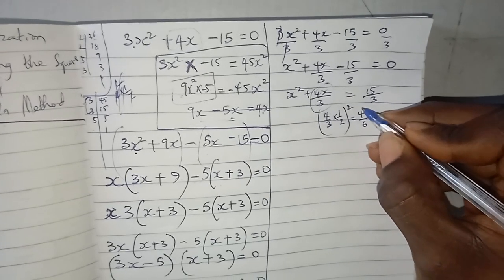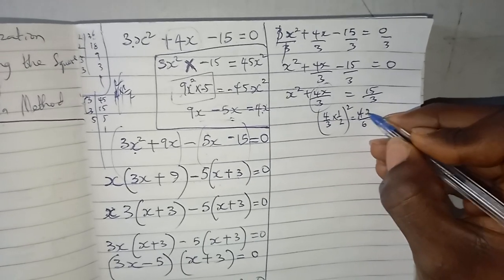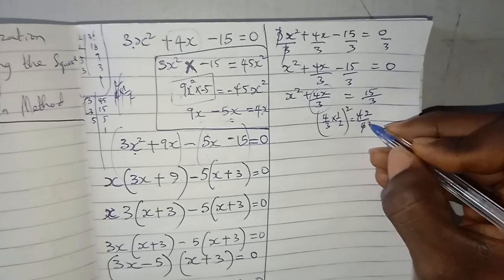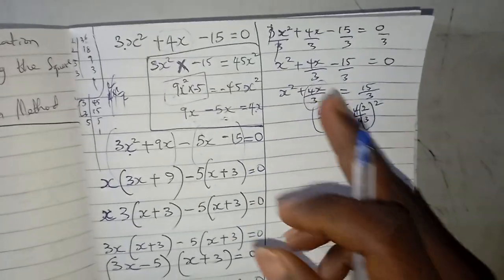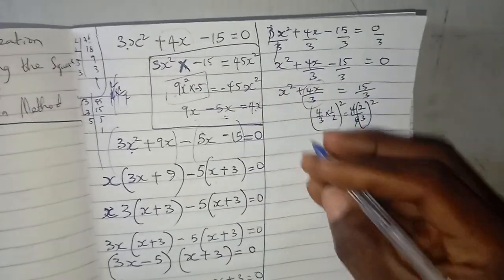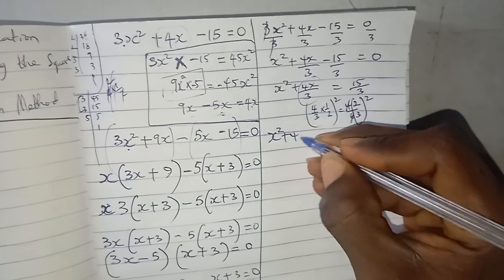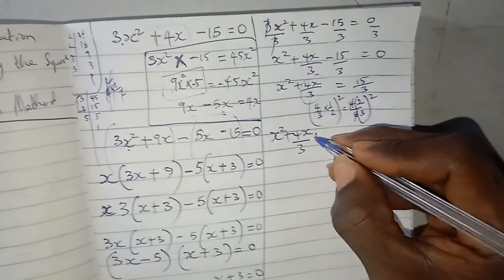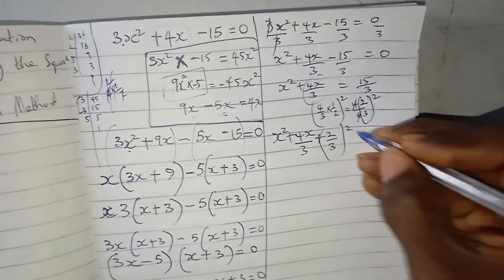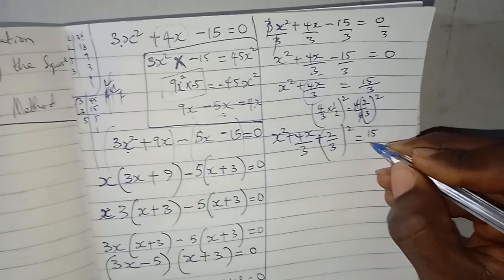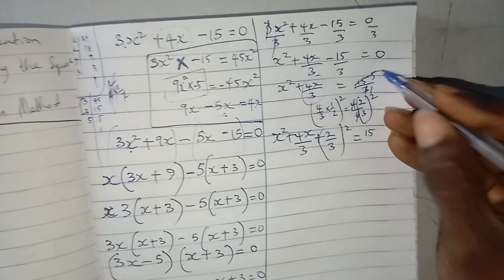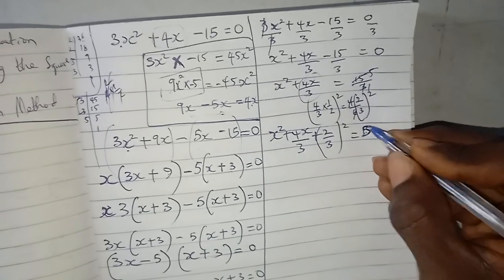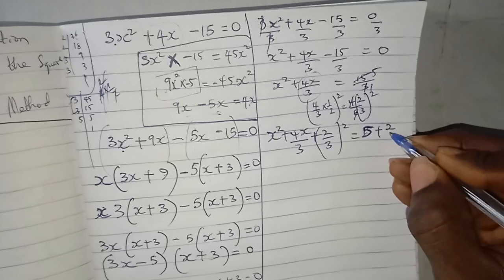So notice that there's something common here. Reduce it to lowest fraction. 2 can go here to give you 2. 2 can go here to give you 3. So now take the square. Then carry this thing that you've gotten and add to both sides. So I'll have x squared plus 4x over 3 plus 2 over 3 all squared equals 15 over 3. And 15 over 3, 3 here 1, 3 here 5. So this is the same thing as saying 5, then add the half of the coefficient to the other side, which is 2 over 3 all squared.